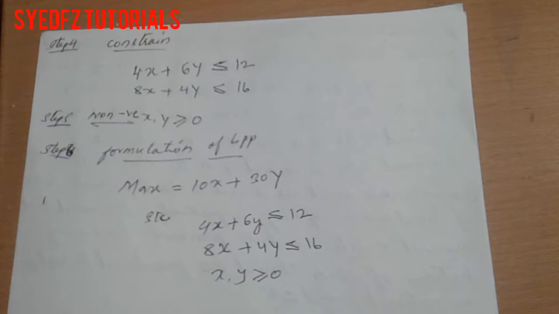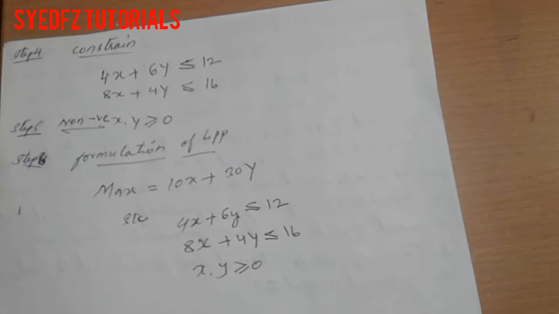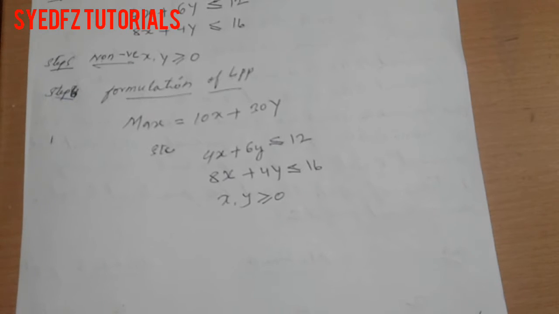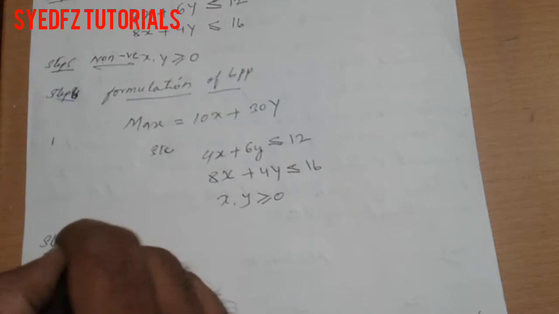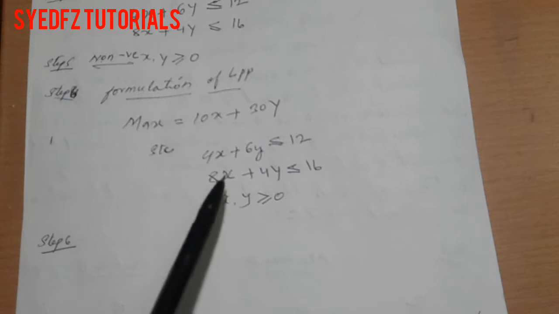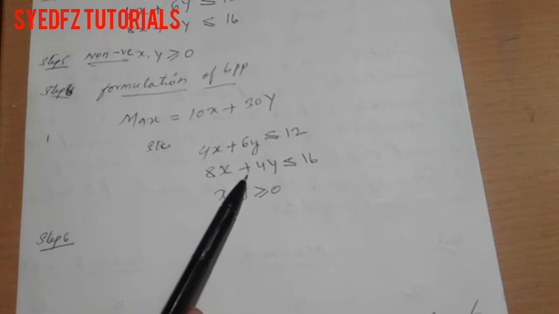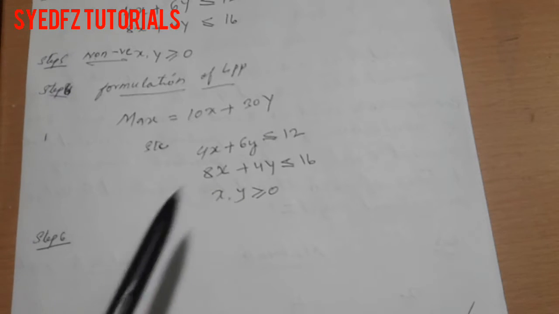Now we have to start the graphical procedure. How we can do the graphical procedure? First, we have to convert these equations into standard form, means inequality into equality. Step 6. If the LPP is directly given, means the question is given, we have to start from this one.